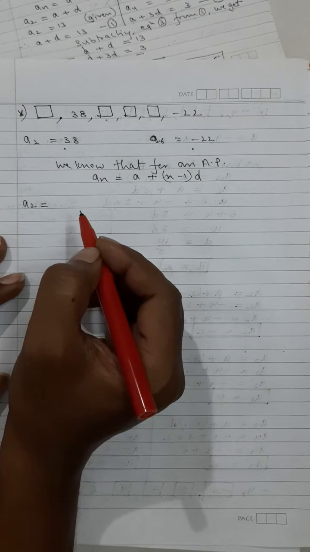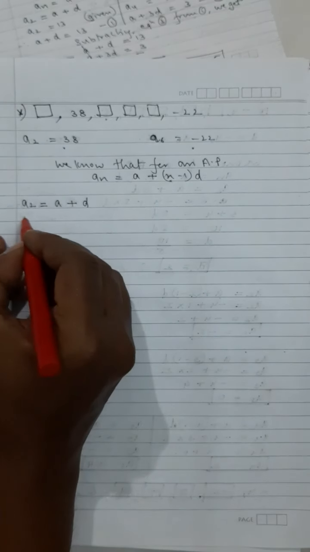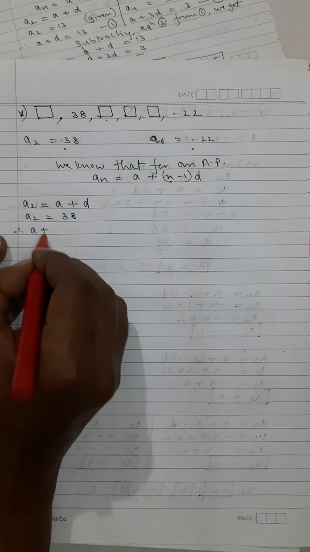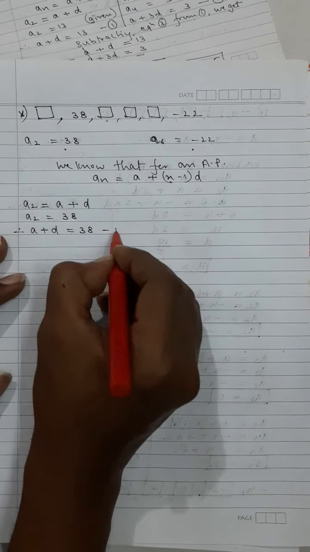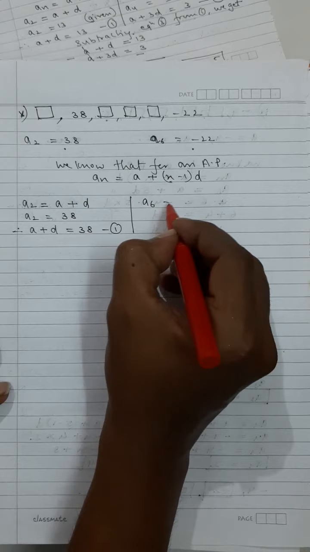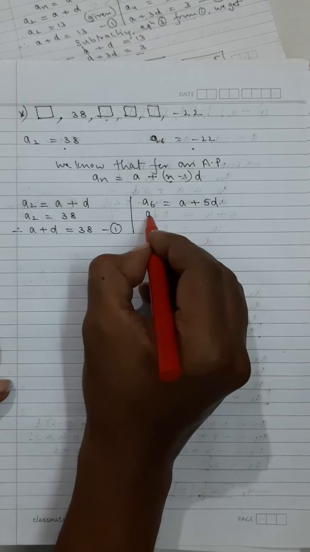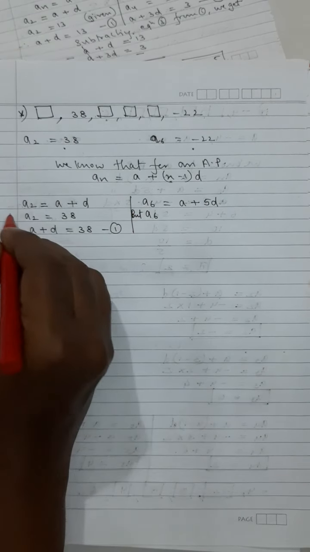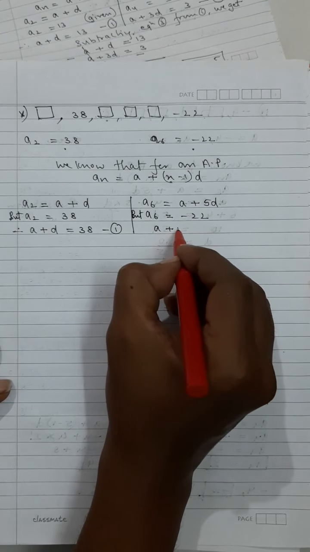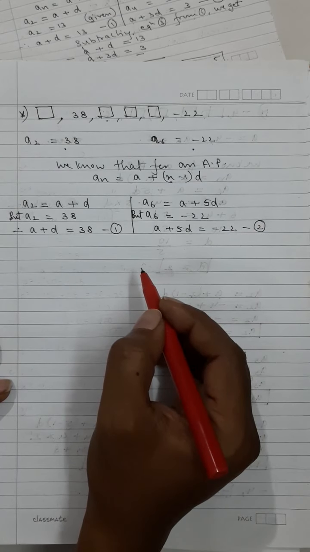We know that A2 is equal to A plus 2 minus 1, 1D. So A2 is 38. Therefore, that is the first equation. Then A6 is A plus 6 minus 1, 5D. A6 is equal to minus 22. So you will get A plus 5D equal to minus 22. Now these two equations again you have to subtract.